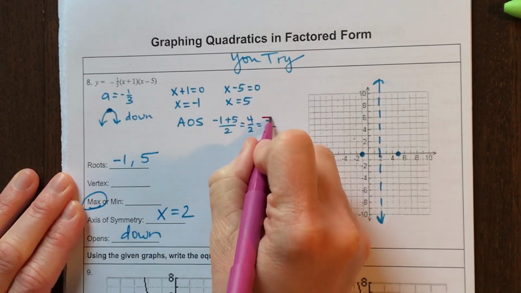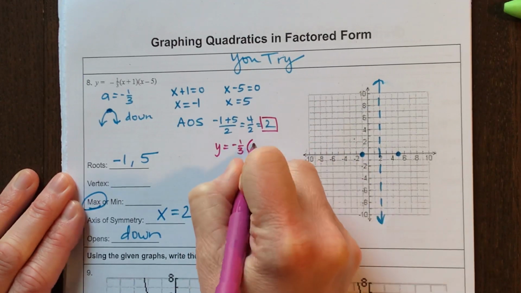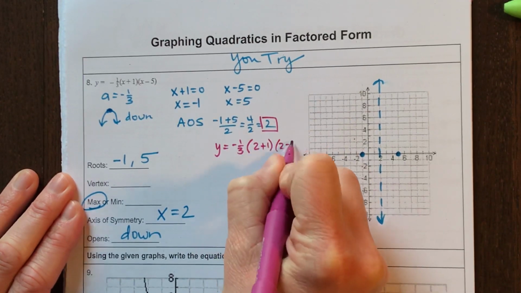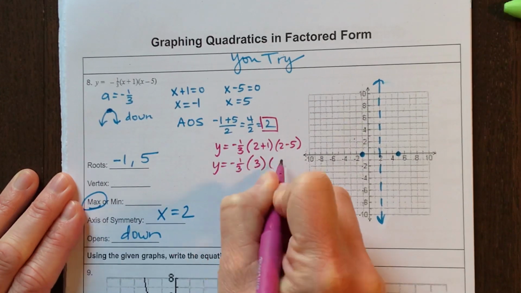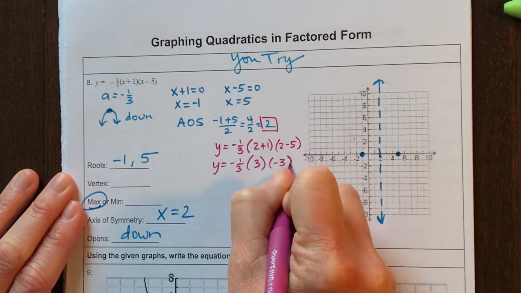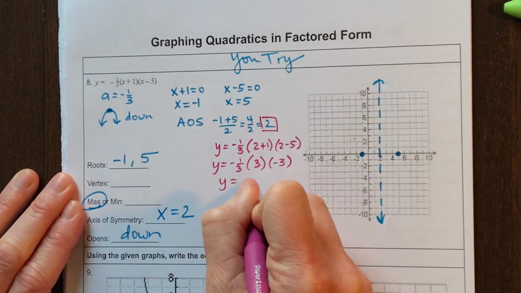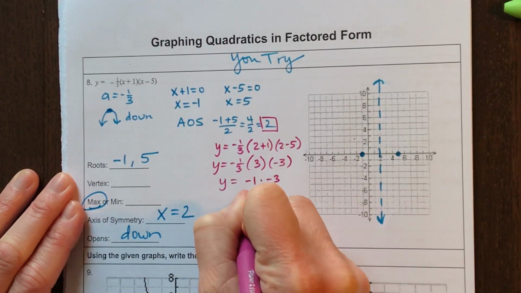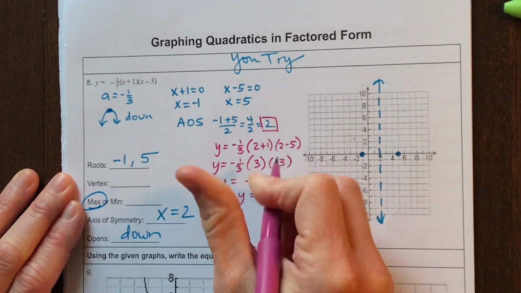If I plug in the number 2, I'm going to have 2 plus 1 and 2 minus 5. So 3 and 2 minus 5, negative 3. A third times 3, that's going to make negative 1, and negative 1 times negative 3 is going to be 3.